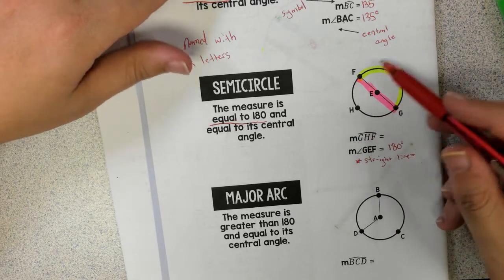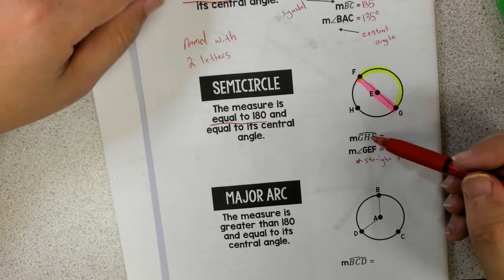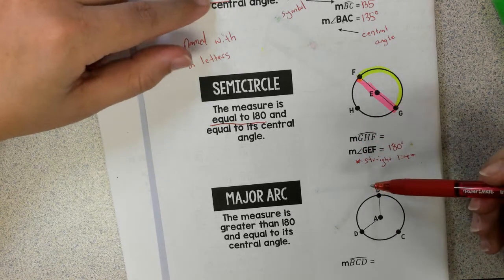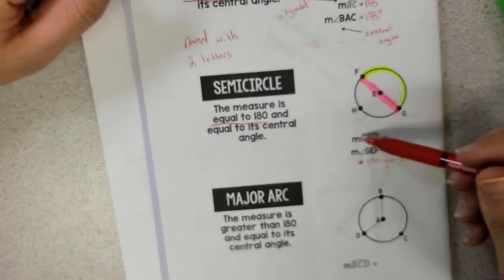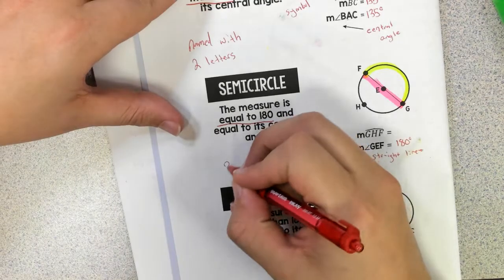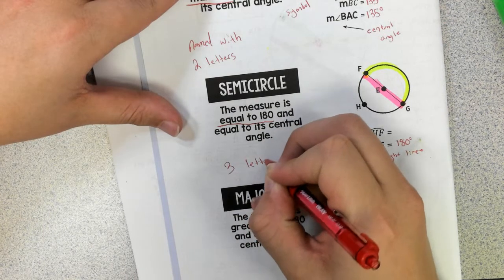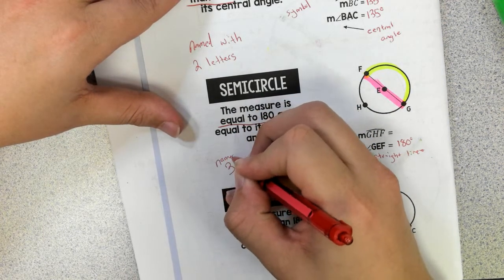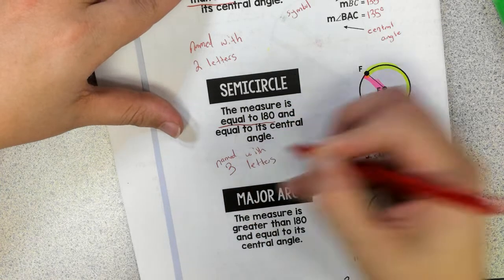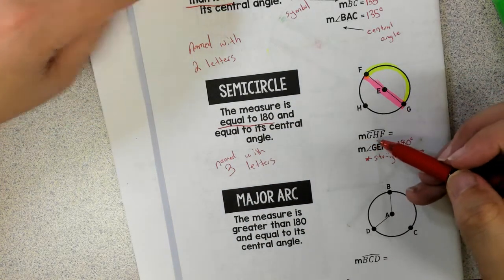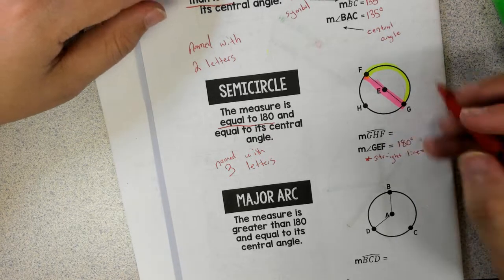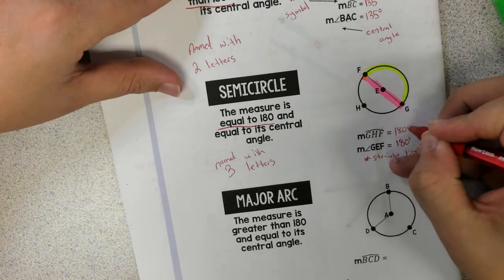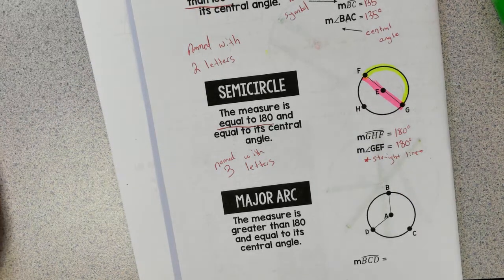And the major arc that is formed is no longer less than 180, so we have to name it with 3 letters, because major arcs and semicircles are named with 3 letters. So we would call this major arc GHF, and the measure of it is going to be the same as our central angle and vice versa.